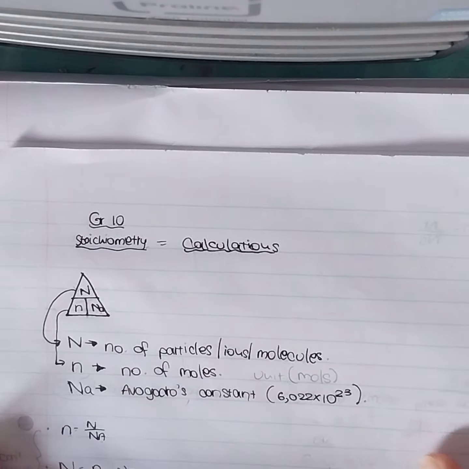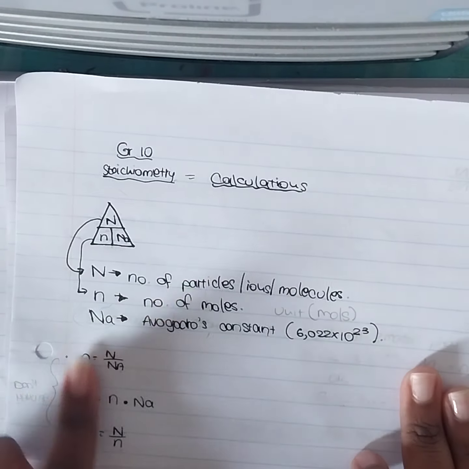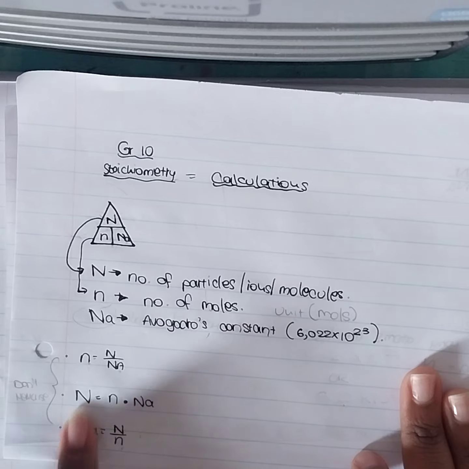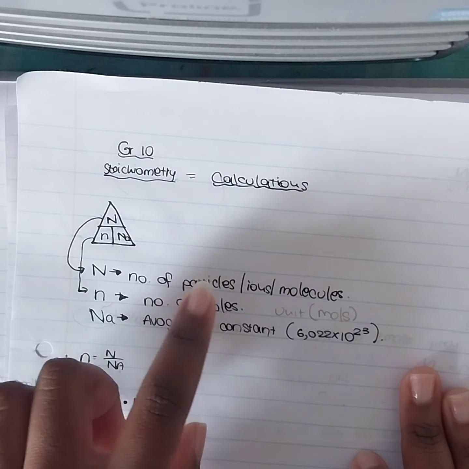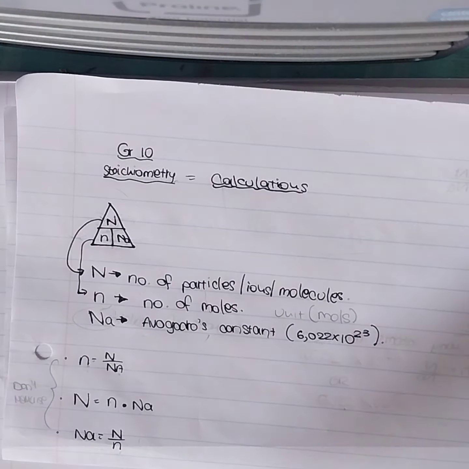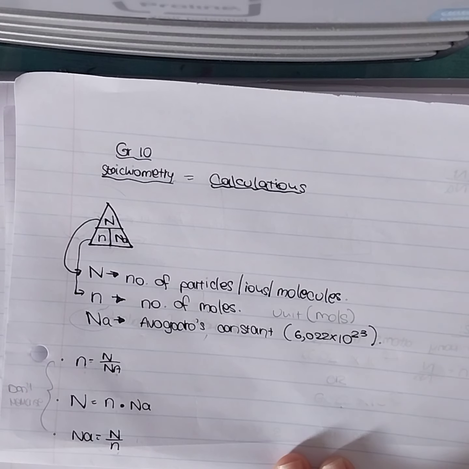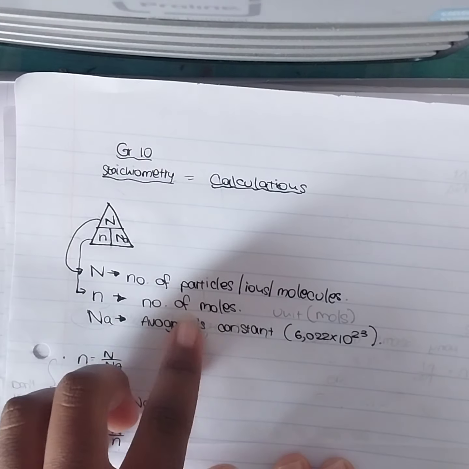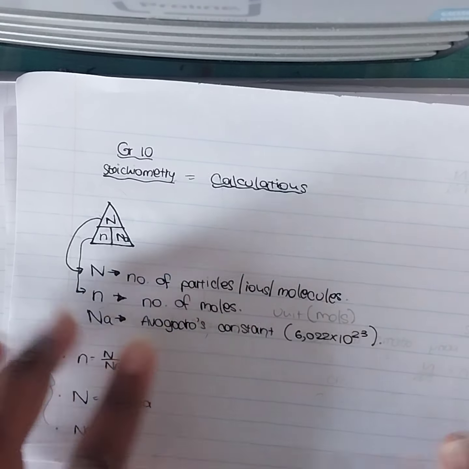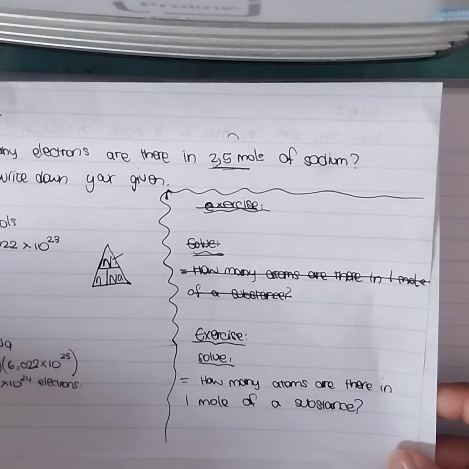I even wrote down, remember this? In my previous video, I explained all of this. This big letter N is to calculate your number of particles, ions, molecules, electrons, or atoms if needed. Your Avogadro's constant remains the same, nothing changes. And your small letter n is your number of moles, okay? So, how many atoms are there in 1 mole of a substance? So, 1 mole of a substance, so let's look at it here.